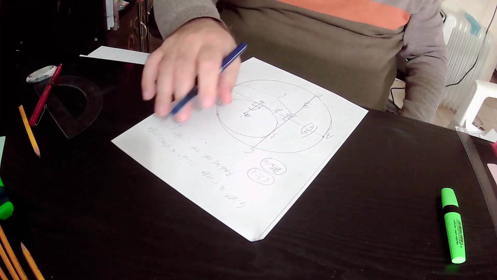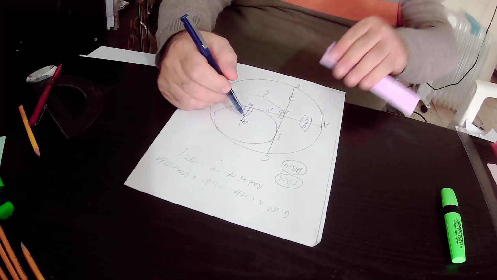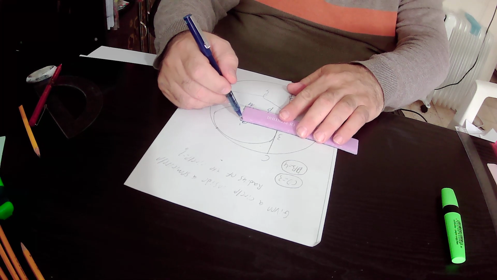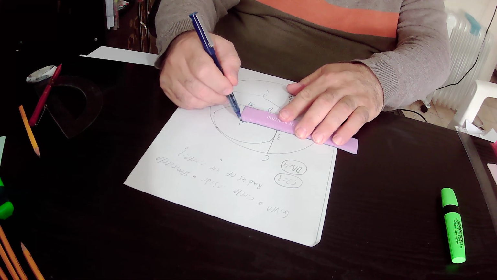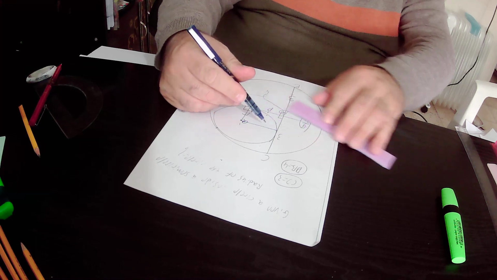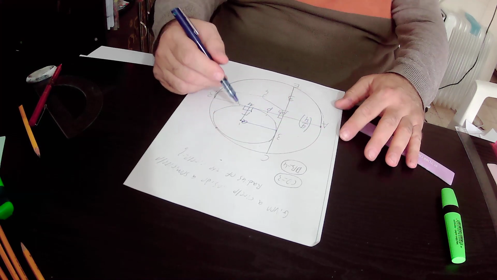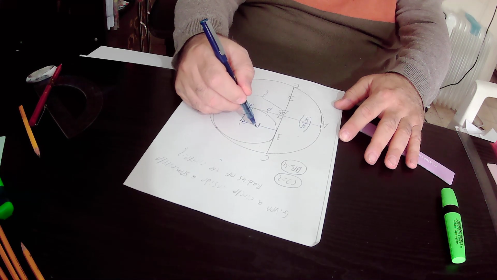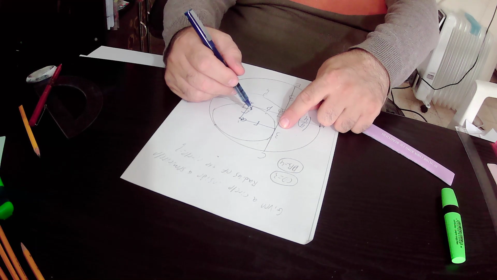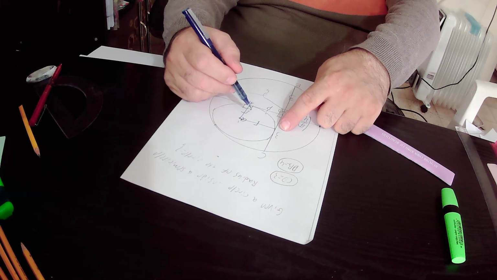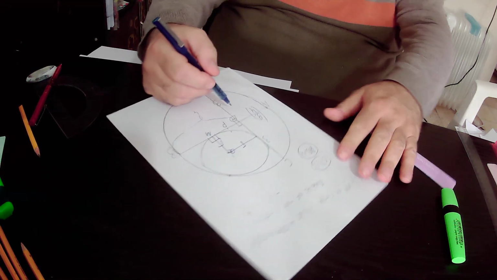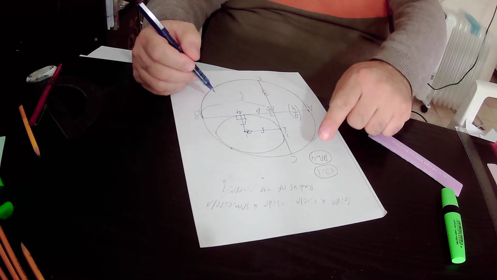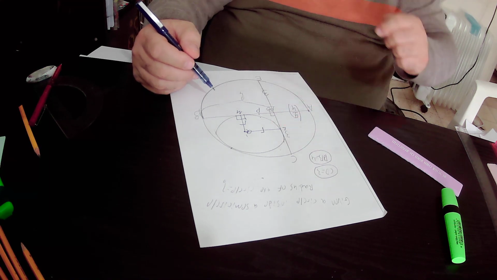Likewise, from the center of the small circle, we will draw the radius to the point of tangency. This is the radius of the small circle, drawn to the point of tangency, that is to say, to this point. We define this point as point L. Point L is the point of tangency of tangent CD with this small circle.